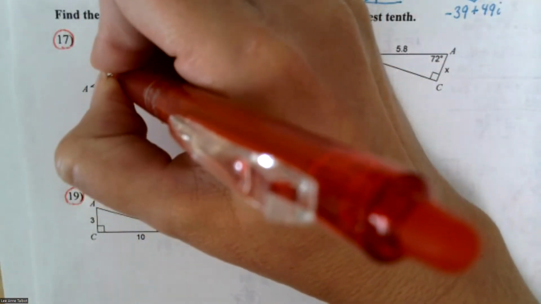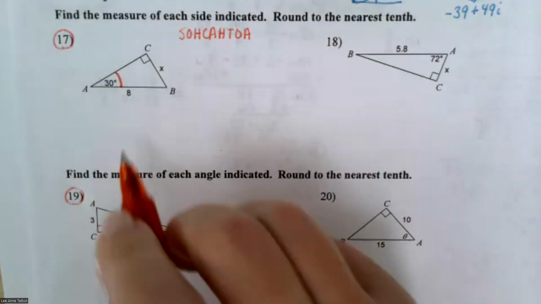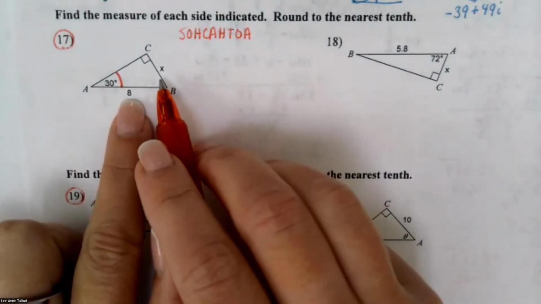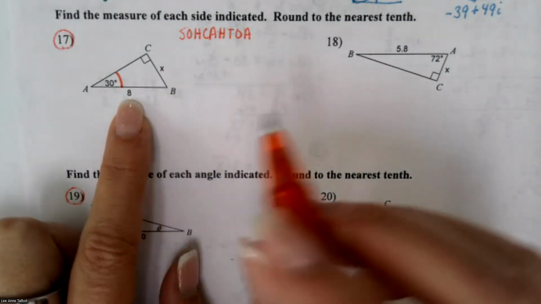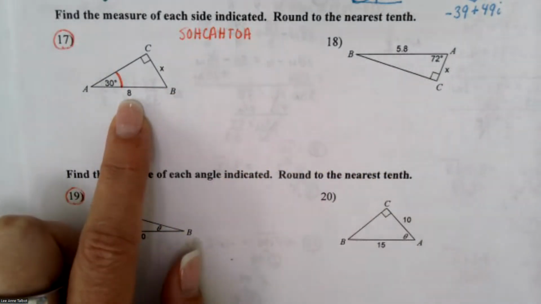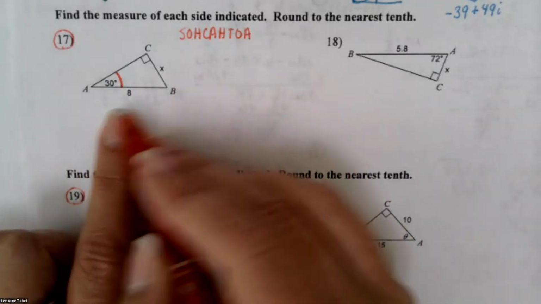Okay, so first one, 17, we're going to mark this angle 30, and we're going to say, okay, these two sides here, are they opposite, adjacent, or hypotenuse? I always look for the hypotenuse first, which is 8 in this case.